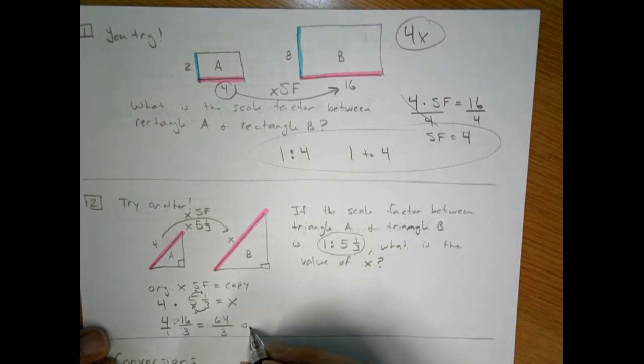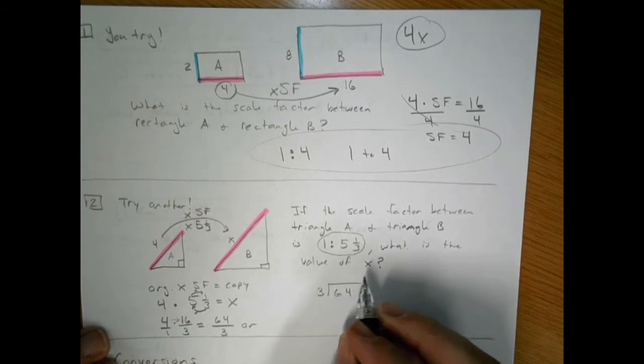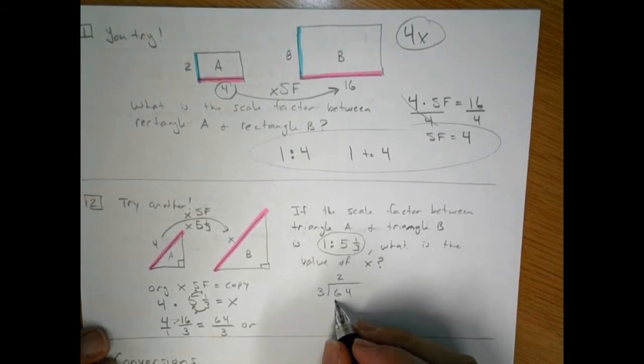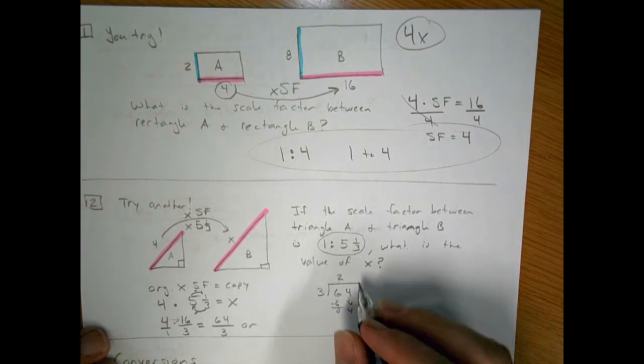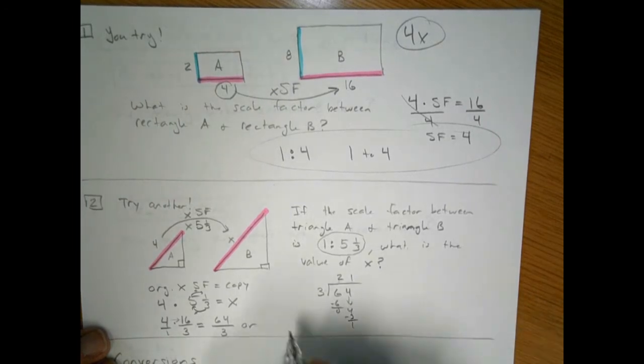If I want to write that as a mixed number, I can do 64 divided by 3. 3 goes into 6 2 times. 2 times 3 is 6. Bring down my 4. 3 goes into 4 one time. So we have 3 there, and we have 1 left over. So I actually have 21 1/3.